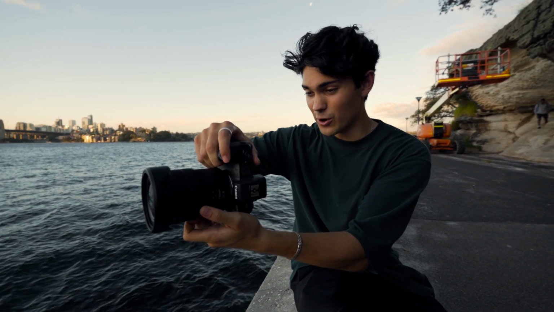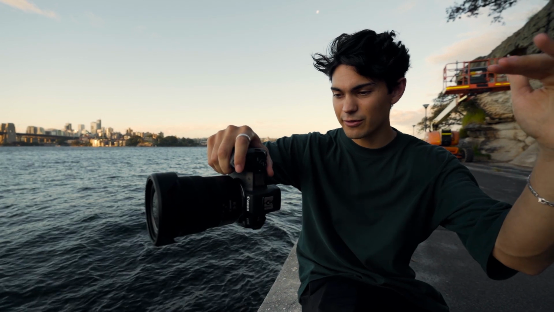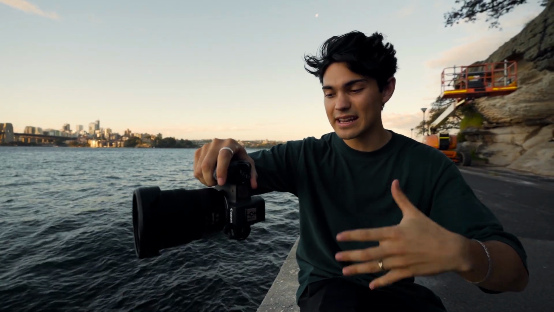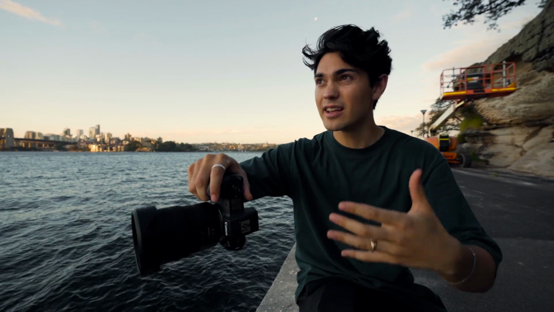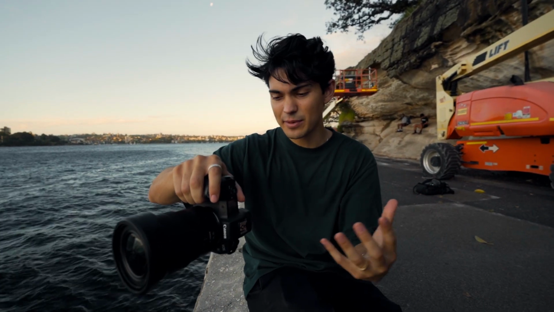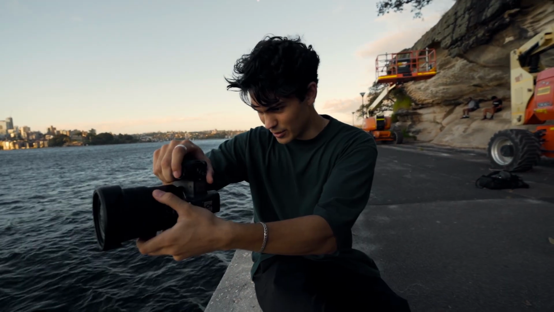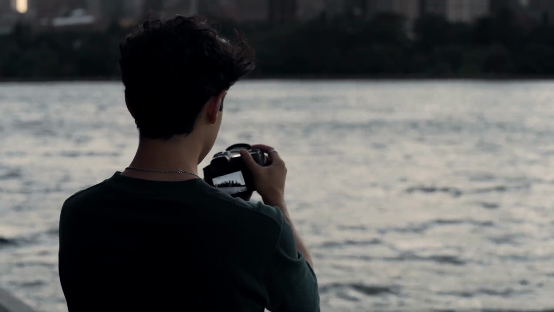So basically what I want to compose is having the buildings in the top half and then the water covering the bottom half. So then in post, I can create a clean reflection. Keep the highlights exposed. Doesn't matter so much about the shadows because then I can lift them in post. We'll get a couple shots and see what we can get.